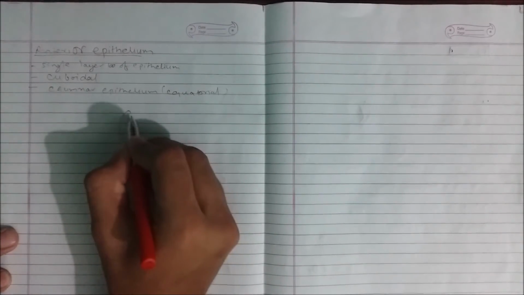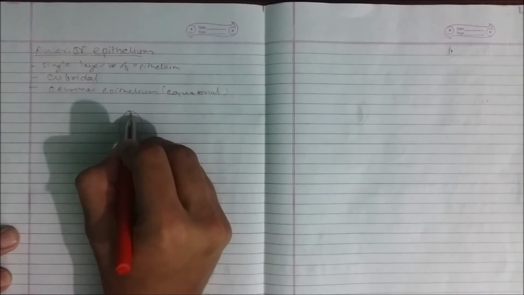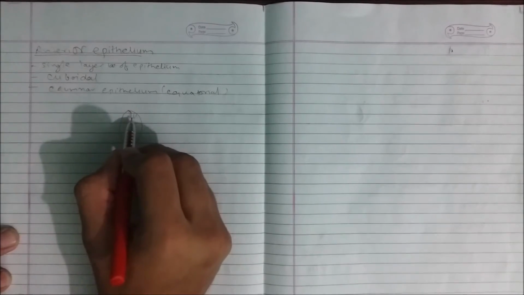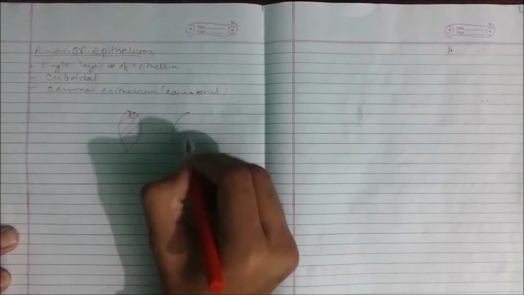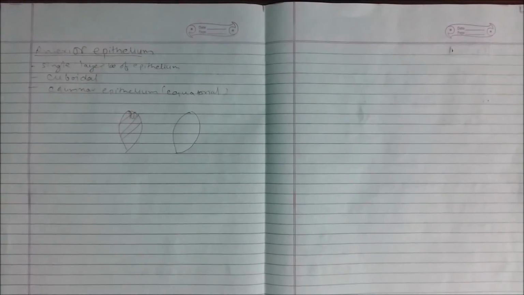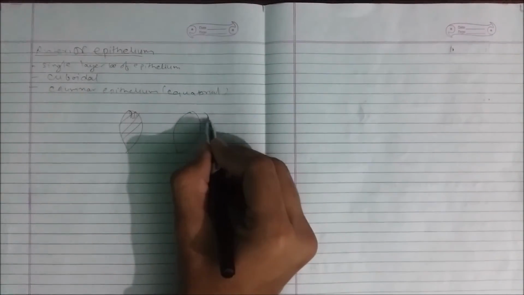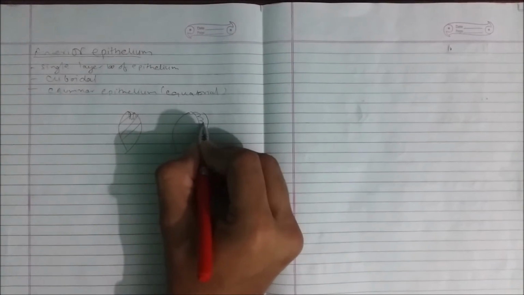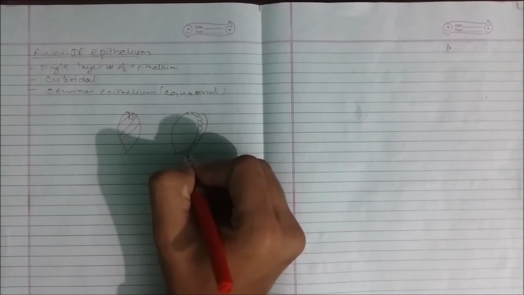The columnar epithelium, let me make another figure. Yes, suppose this is the lens capsule, and this is the cuboidal epithelium, right?